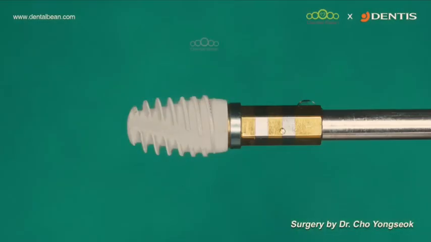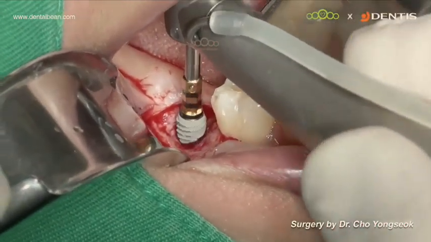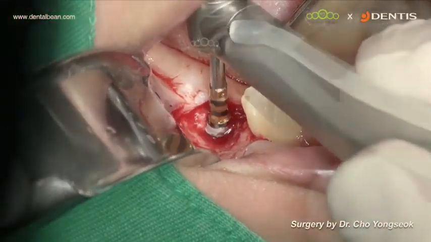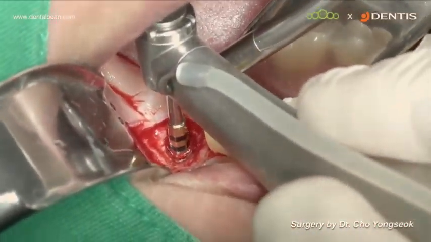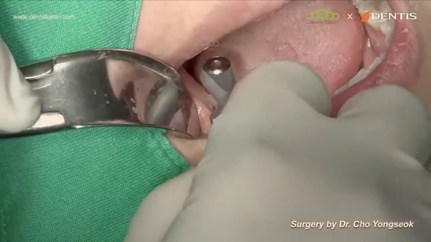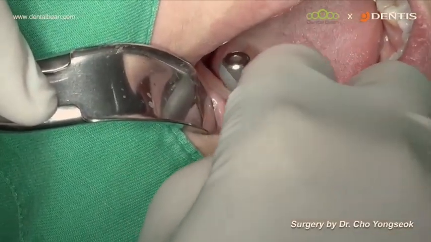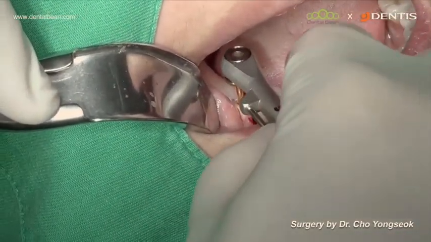Here a 4.6 by 7.5 implant was placed. Carefully control the angulation of the implant and place the implant deeply enough.